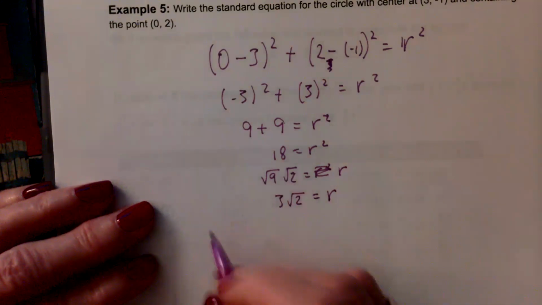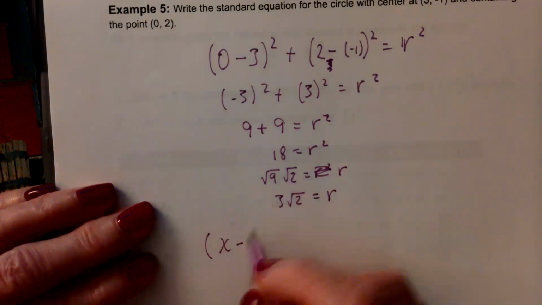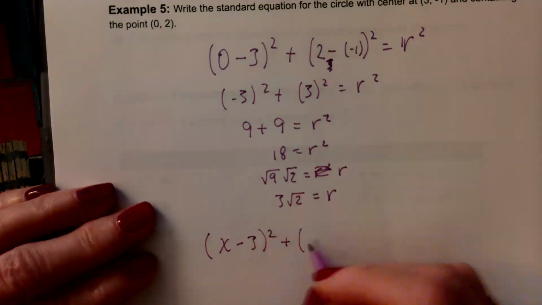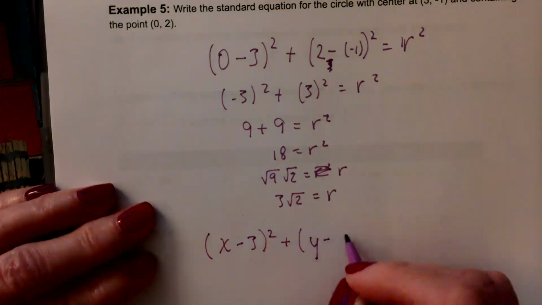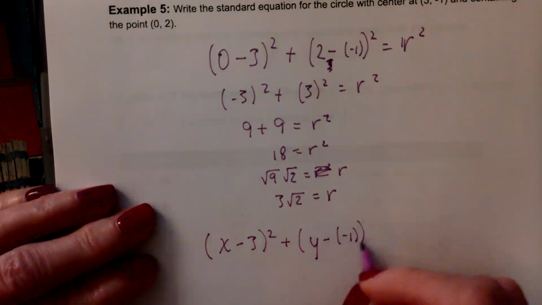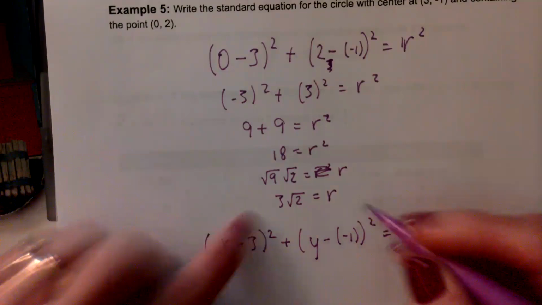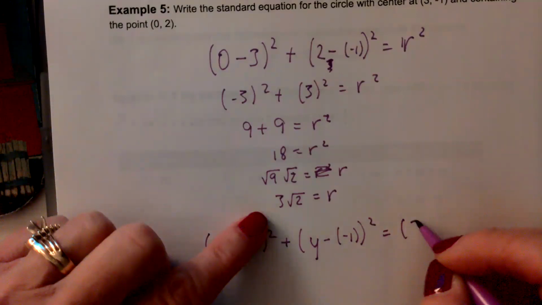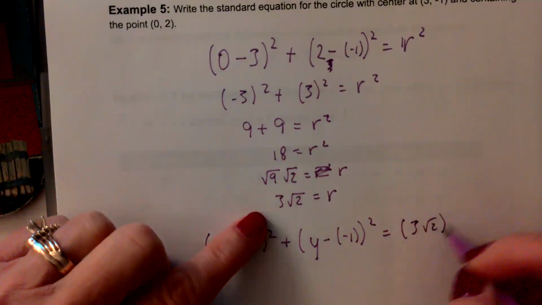So we can write it in standard form by saying x minus h, which is 3, squared, plus y minus, or y plus, because y minus a -1, squared equals r squared.